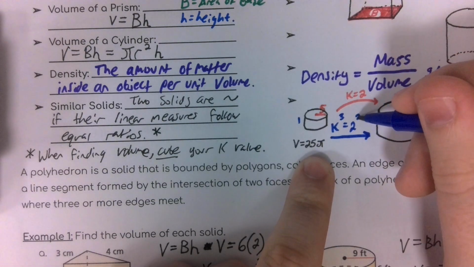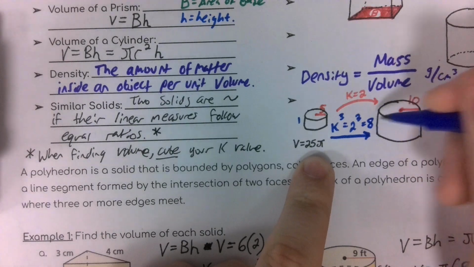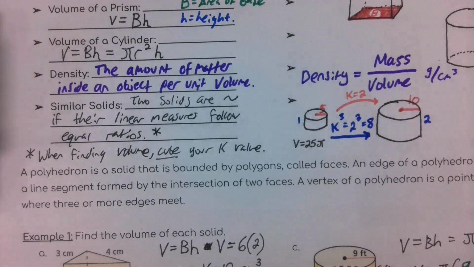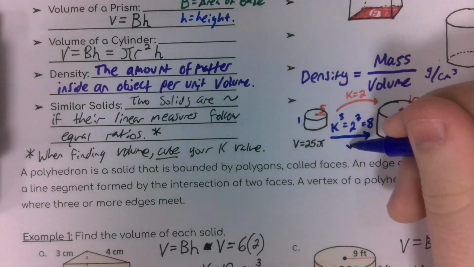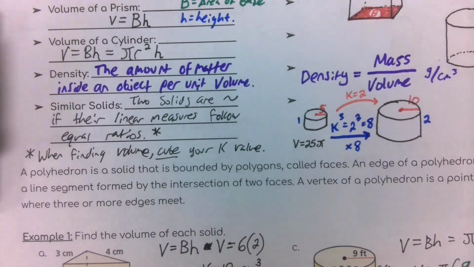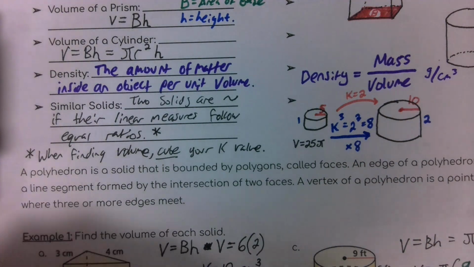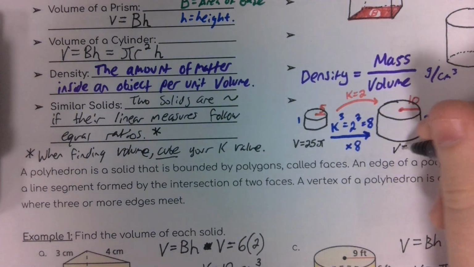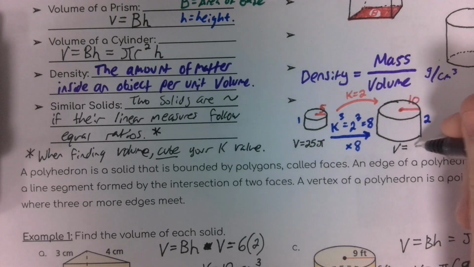If our scale factor was 2, we have to find what 2 cubed is. It's 8. So multiplying 25 pi by 8 would give us the volume of this cylinder, which 25 times 8 would be 200 pi.